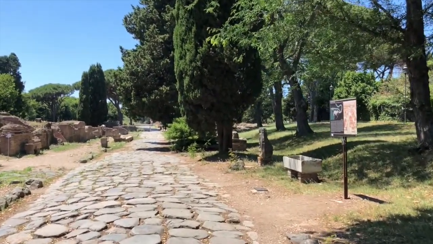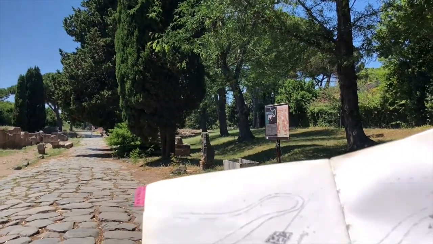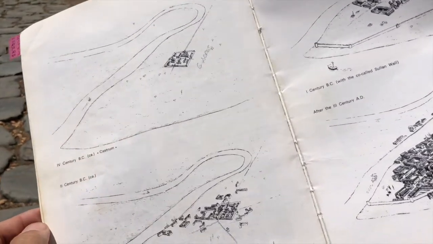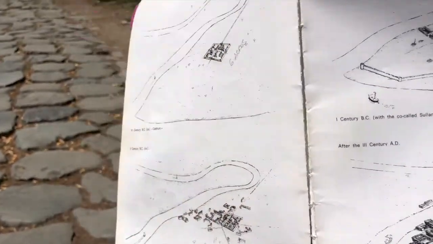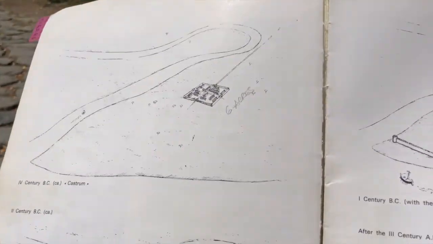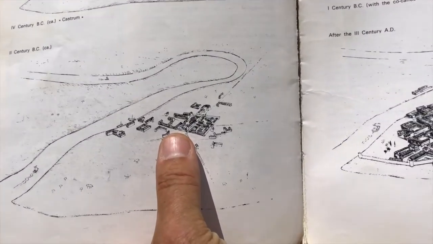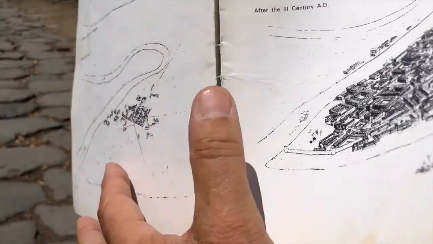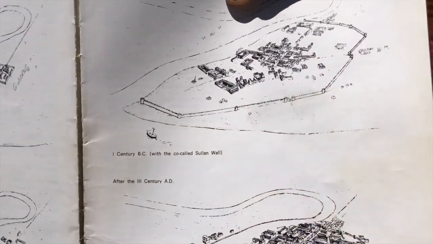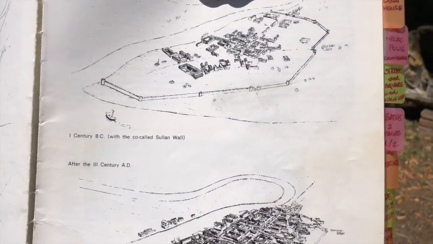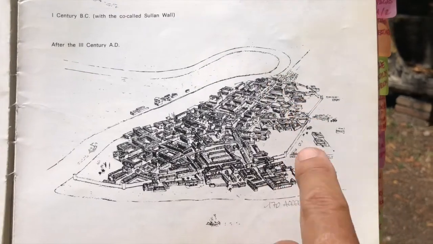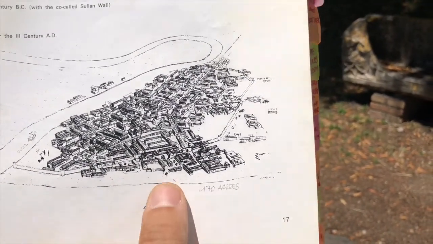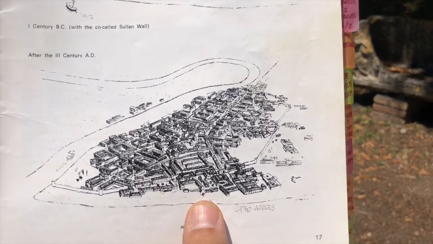And over here you can have another description which I love to show to you. This is when we had the city starting. This is the castrum, as I was mentioning before. Then it started growing up. You can see that over here, growing up. And you can see then the city walls, we're talking about the 1st century before Christ, and then this is Ostia after the 3rd century after Christ. So see how big it is right now.